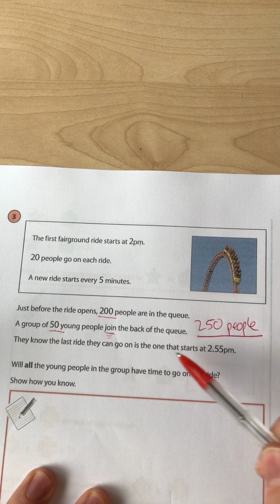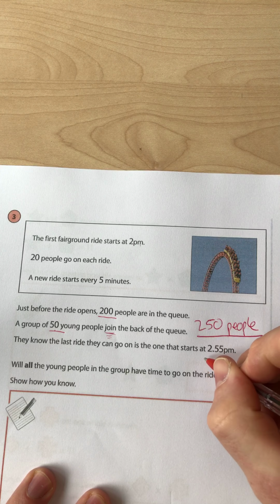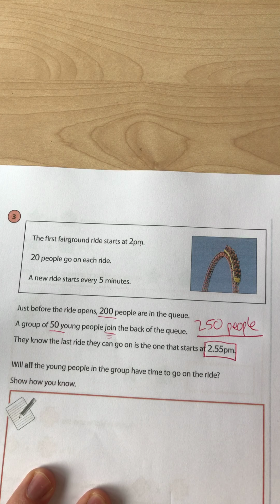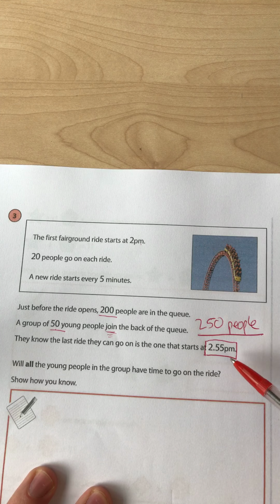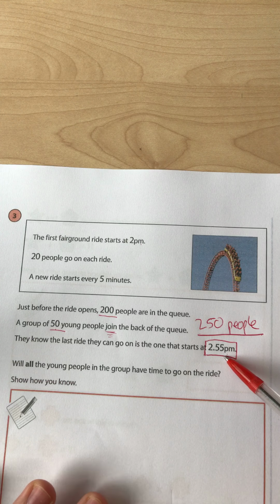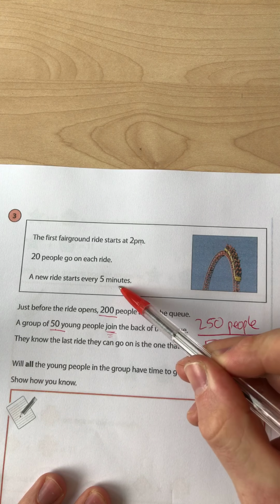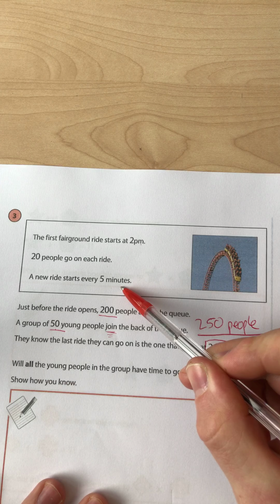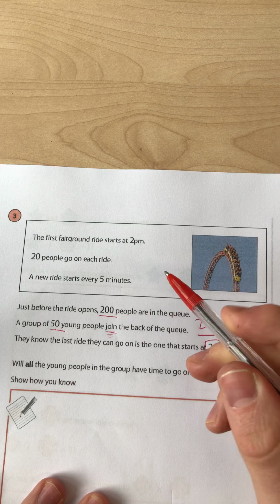It says they know that the last ride they can go on starts at 2:55 PM. So a few different ways we can do it. I'm going to start by finding if it's at 2:55 the last ride and they run every 5 minutes. Well, I'm going to start by finding how many rides there are in the full hour.